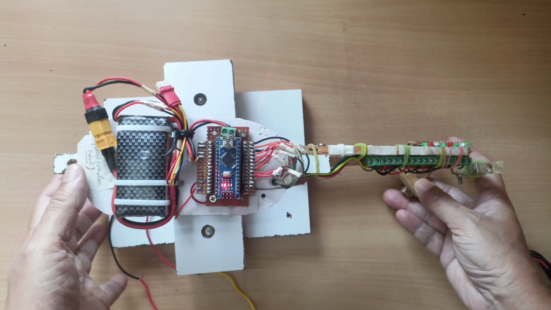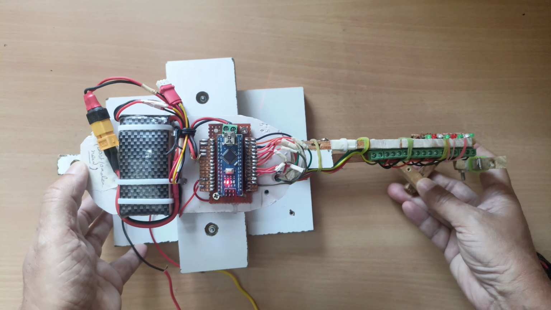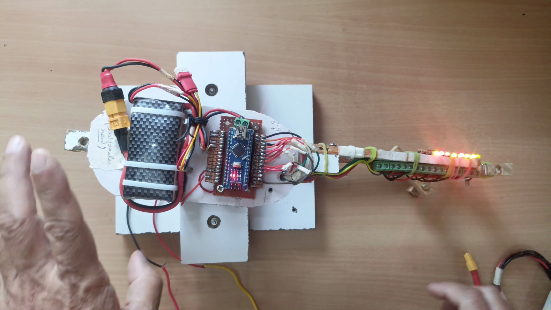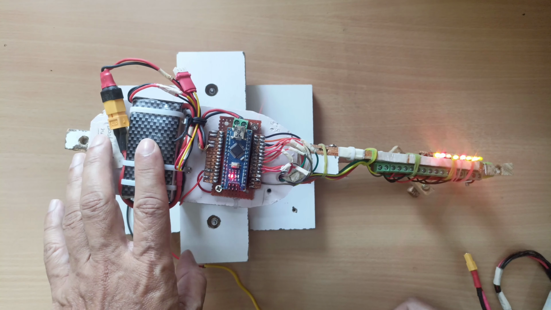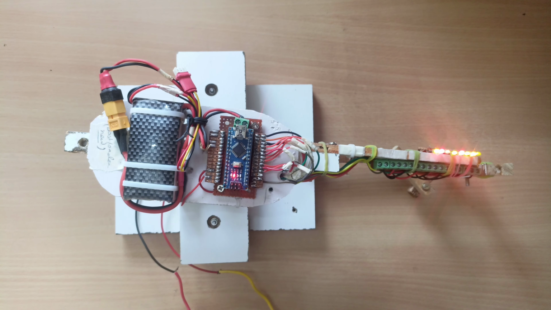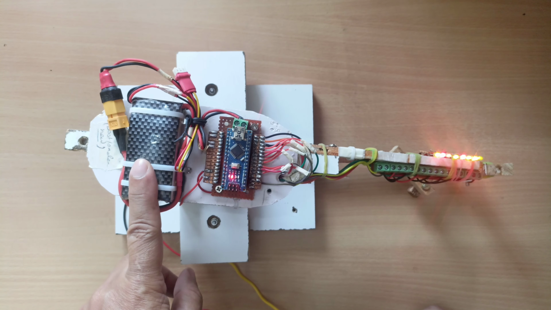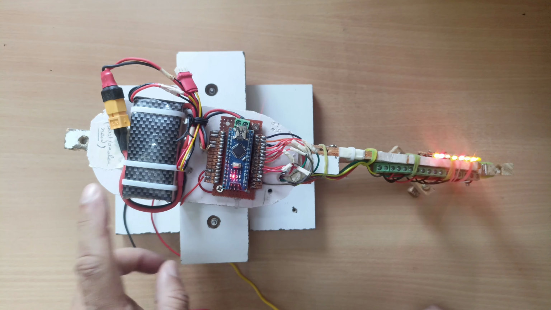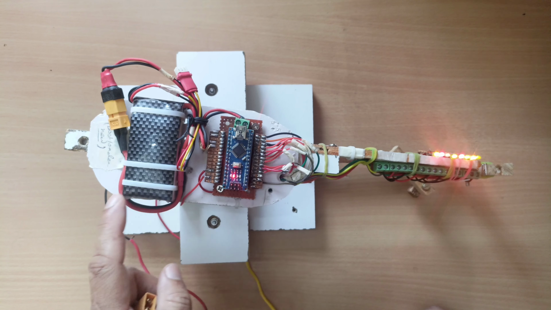So the entire thing is here. So I'm going to show a demo of the things here. I'm using an 8.4 volt lithium ion battery, and there is another 3S lithium ion battery to rotate the DC motor. You can use a voltage regulator to control the speed of the motor. So hope you understand the entire thing.